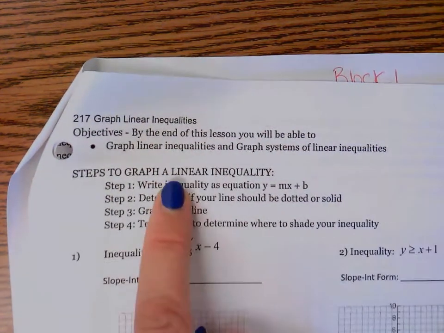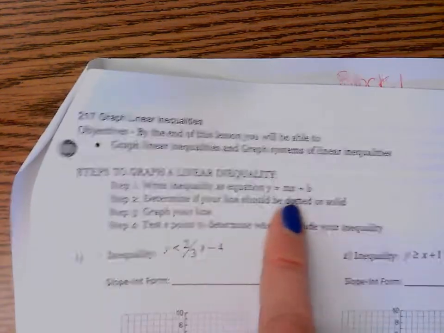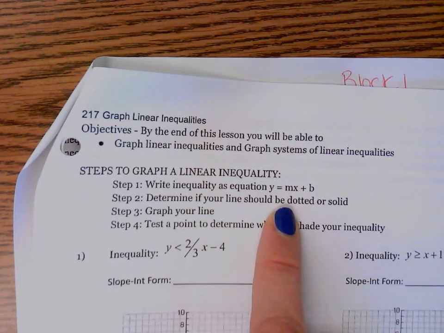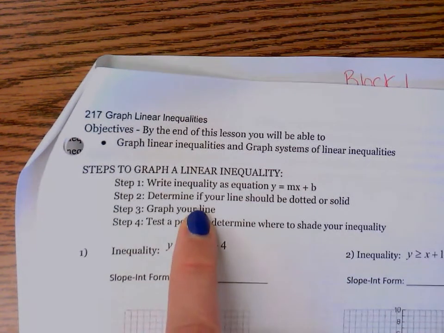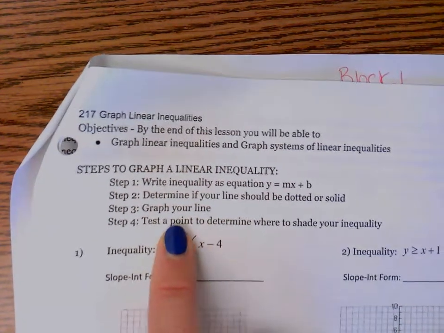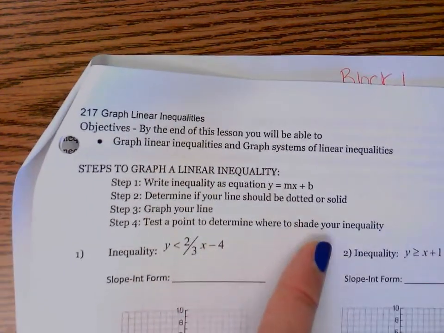All right, so it says, step one, make sure you write it as y equals mx plus b. Determine if our line should be dotted or solid. I'm going to show you what that means. Graph your line. We're going to give test back at the end. So I will do that at the end. And then we're going to test a point to see where to shade our inequality.